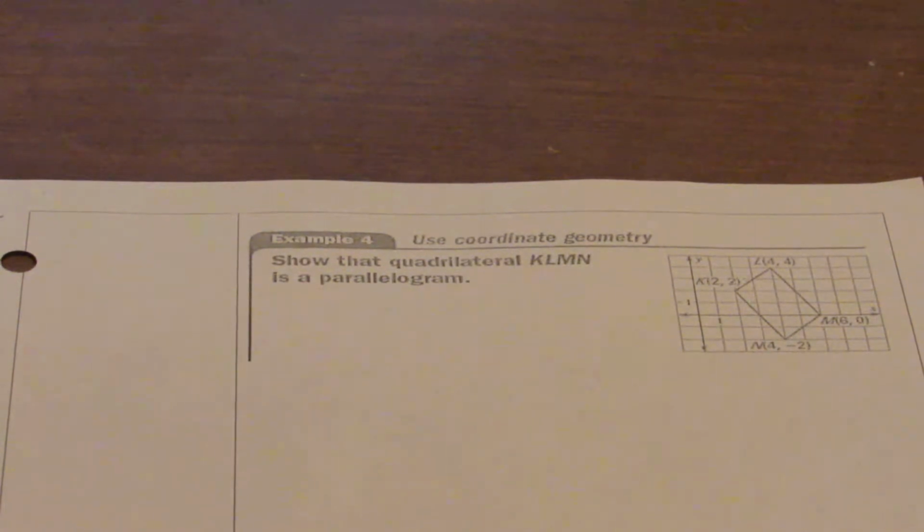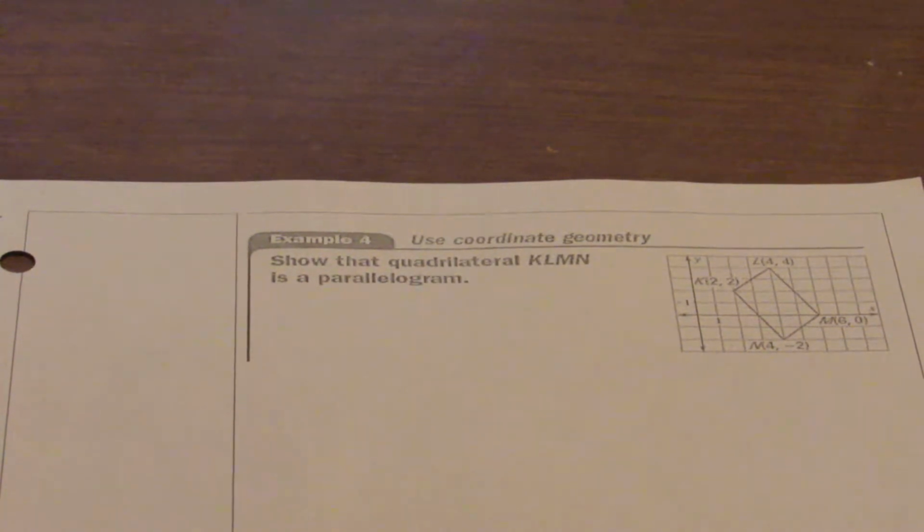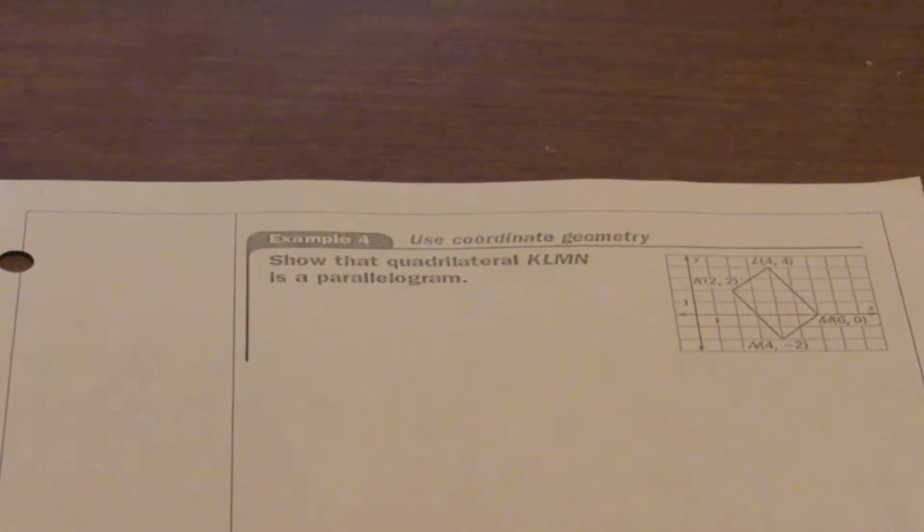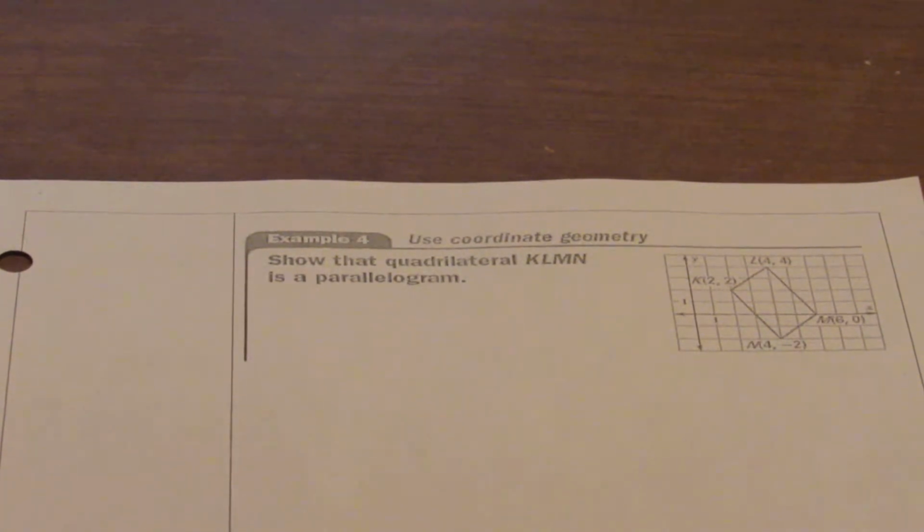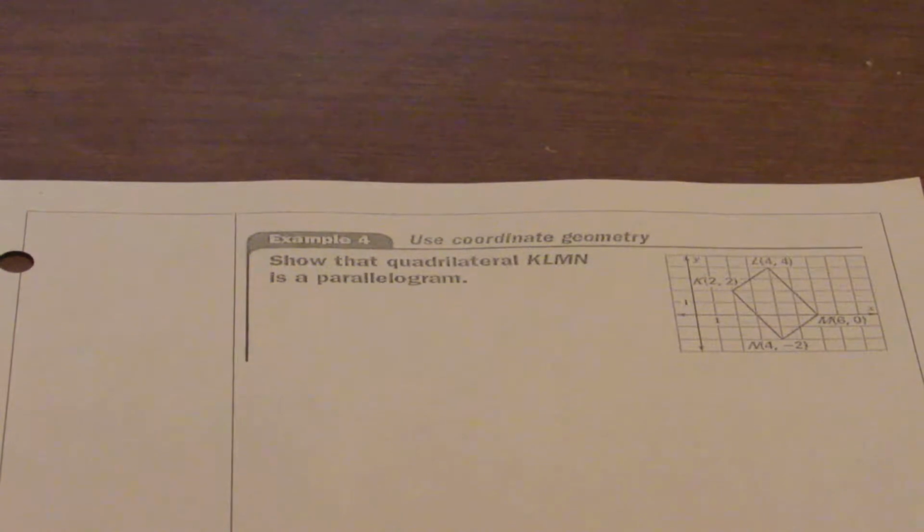With the picture here, to show that opposite sides are congruent, I would need to use the distance formula 4 times, which we don't really want to do. Showing angles is hard. Showing diagonals bisect each other, I'd have to find the midpoint and then do the distance formula 4 times. None of that is fun. But slope I can find just by counting.